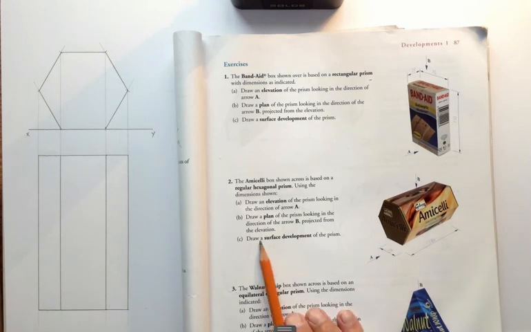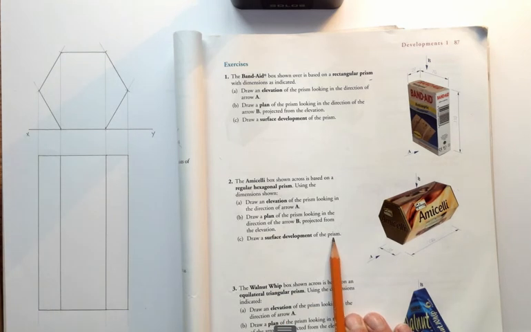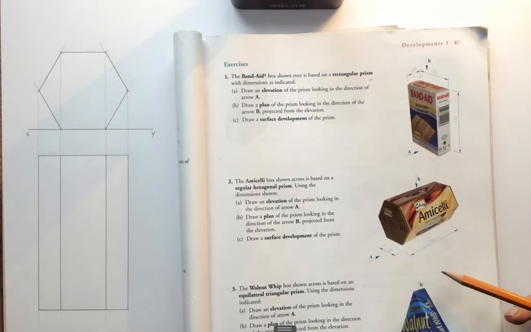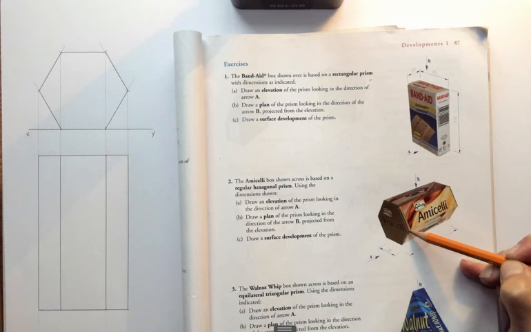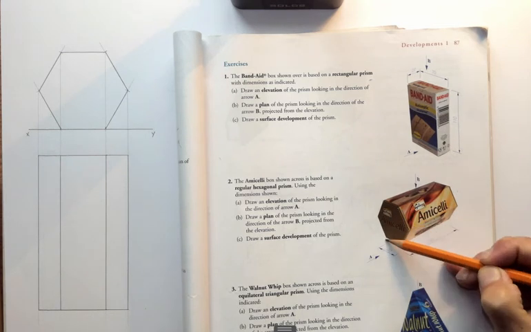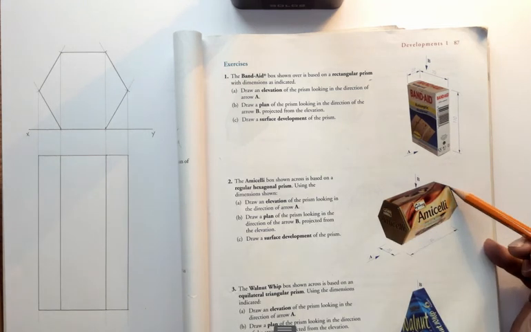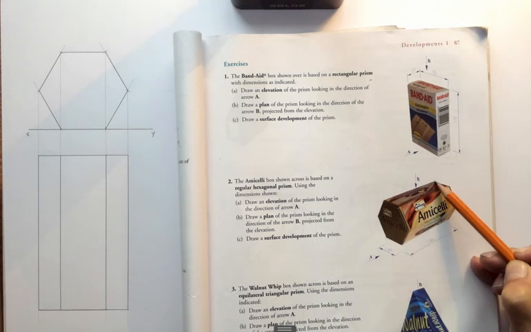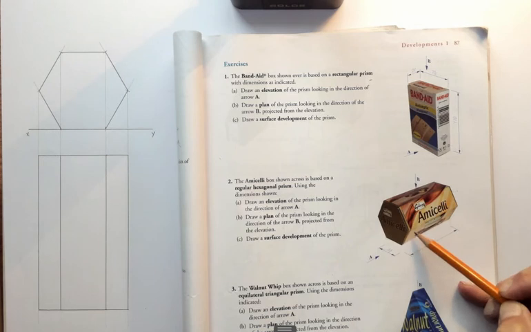Part C of the question now is draw a surface development of the prism. In other words, we have to flatten this out. First of all, I want to figure out how many bits are in the development and what each piece is going to look like. I've got a front, which is a hexagon. I've got a back, which is a hexagon. And then I've got rectangular surfaces. And each of these rectangular surfaces are all the same size.